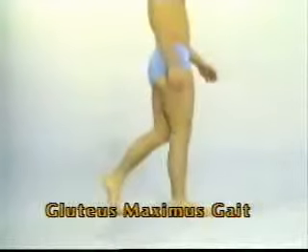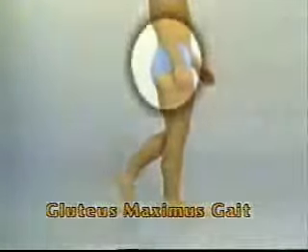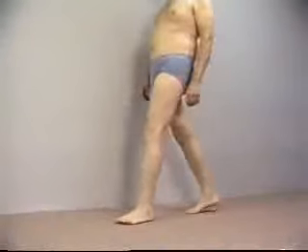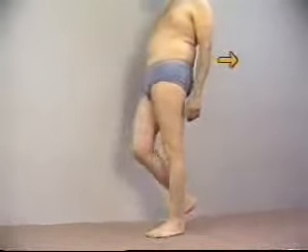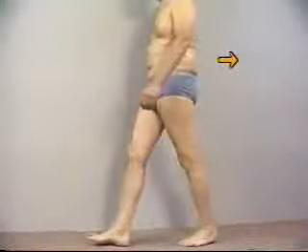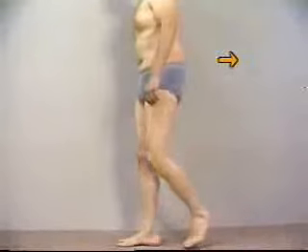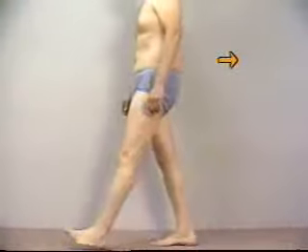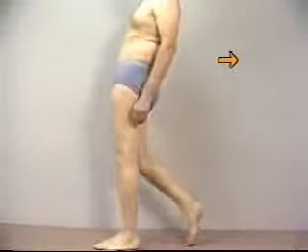Gluteus maximus gait. During mid-stance, the ipsilateral hip must be maintained in extension or the trunk would collapse forward. If there is weakness of the gluteus maximus muscle, the patient is required to thrust the trunk posteriorly, resulting in an extensor lurch or gluteus maximus gait.